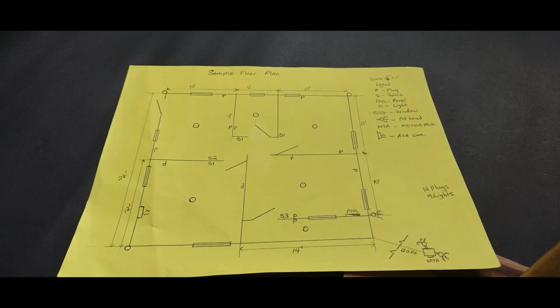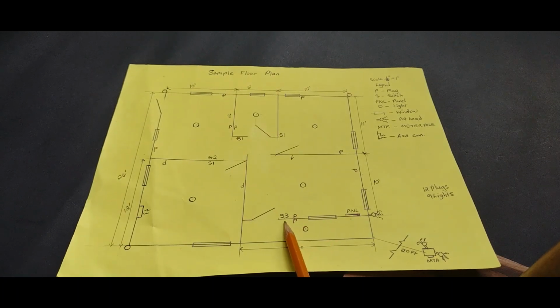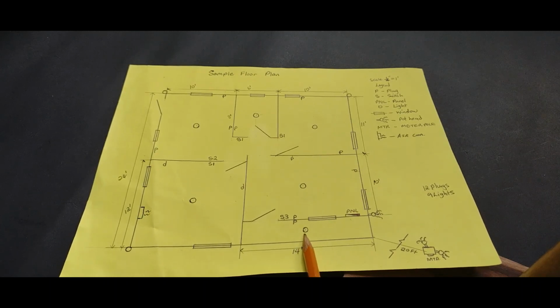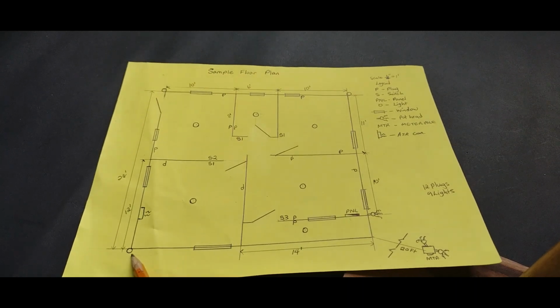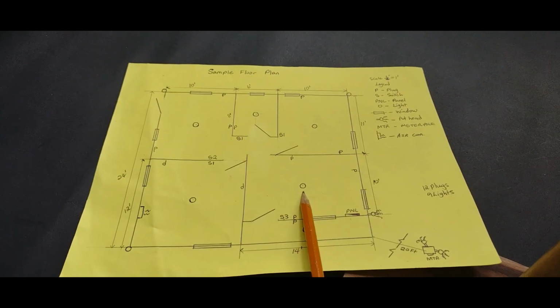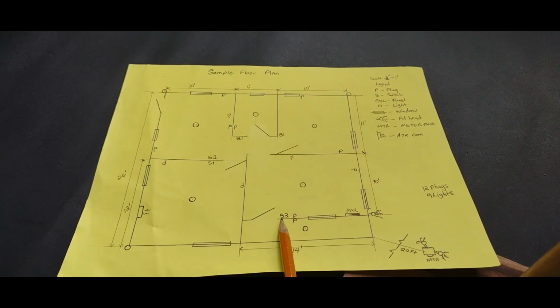For the switches, we have 3 switches at the door, so it will be a gang of 3 switches, and it will control the porch, outdoor, and also the living room. So when you enter, you can turn on the porch light, you can turn on the outdoor light, and you can turn on the living room from this point.